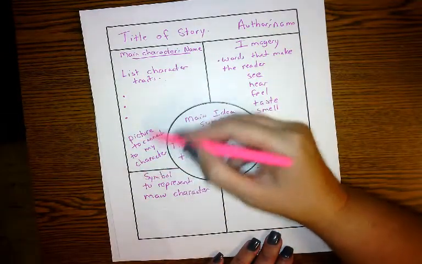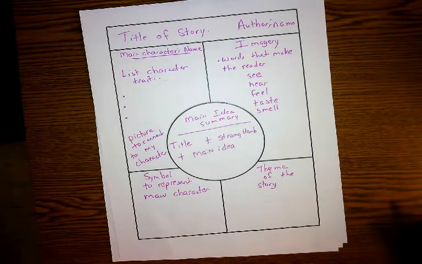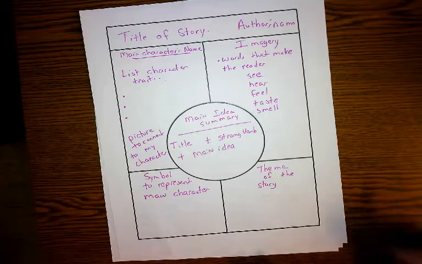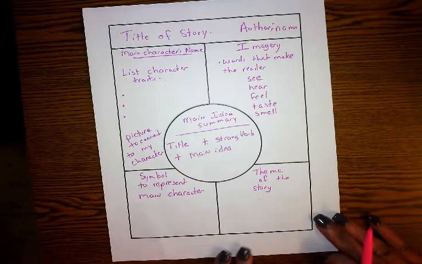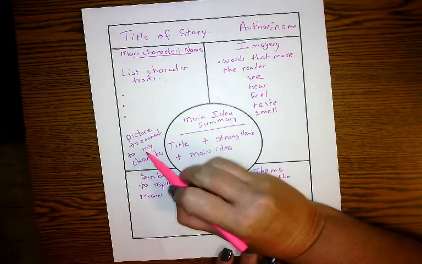And then down here, I'm going to draw a picture to connect to my character. So maybe for Little Red Riding Hood, it might be a basket of goodies. It might be her and Grandma. It might be some hearts with the word Grandma in it. We don't know. It's up to you to pick the picture you want to connect to your character.